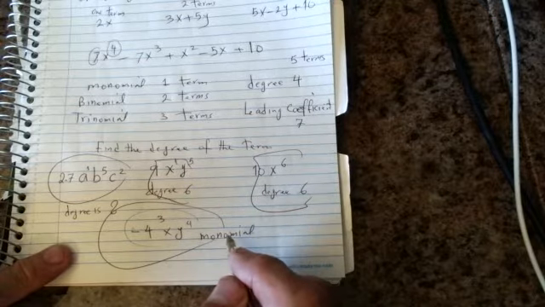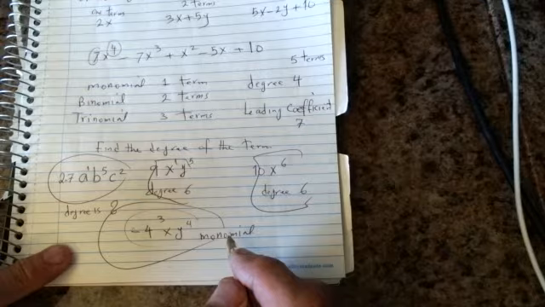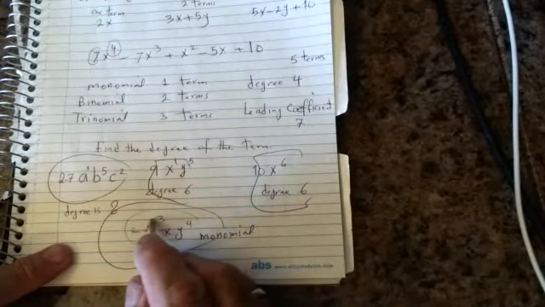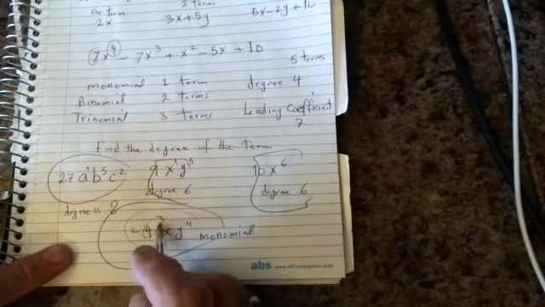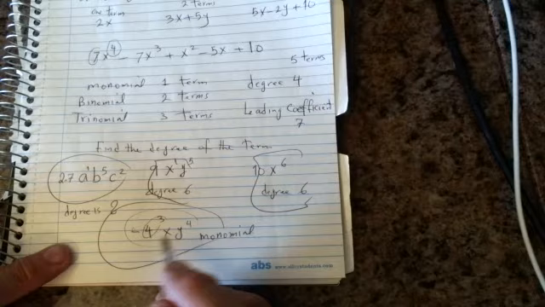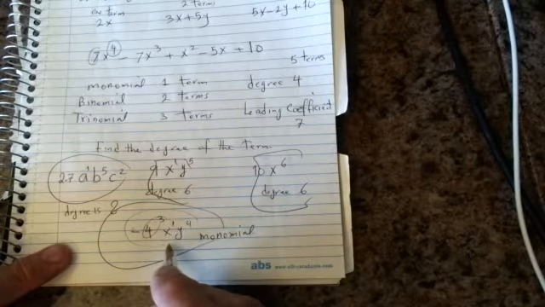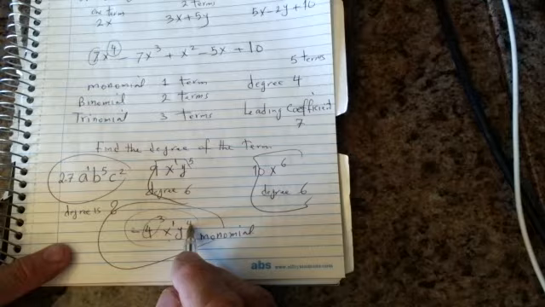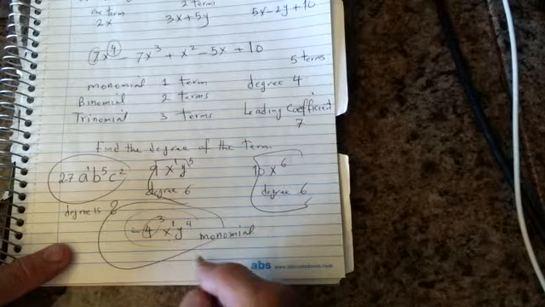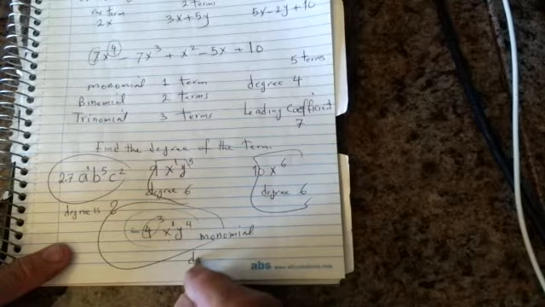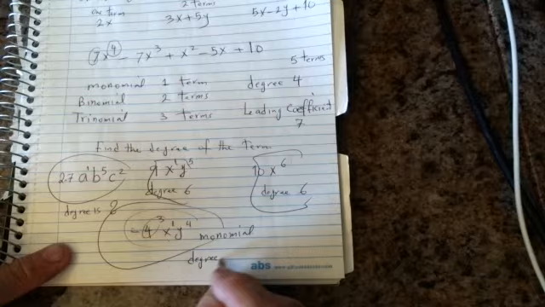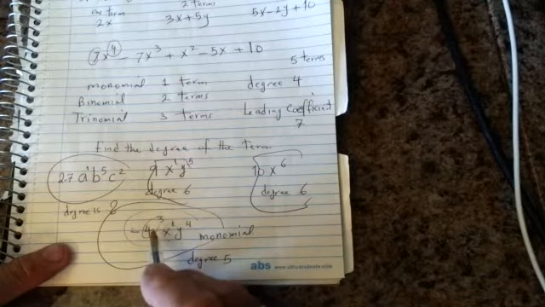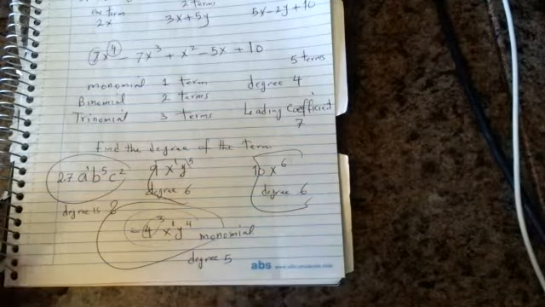And then what's the degree? Remember, the power of this number doesn't count because it's not a variable. Just think of the variables. I have a variable x with power of 1, variable y with power of 4. So 4 plus 1 is 5. The degree is 5. Remember, the power of a number doesn't count, just the variables.